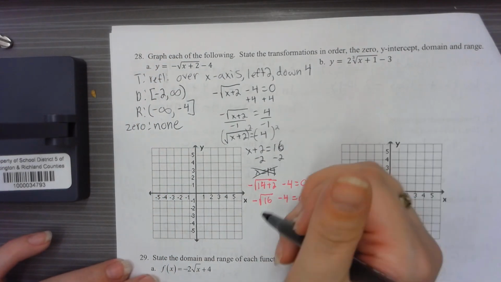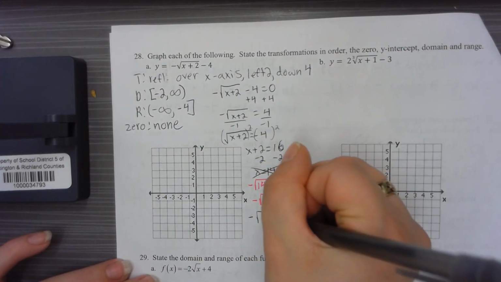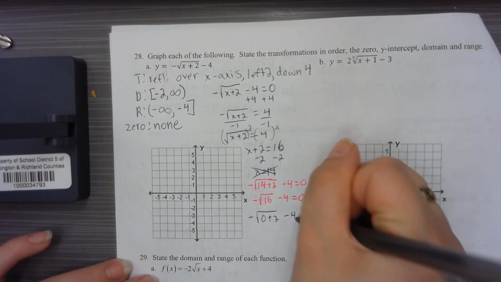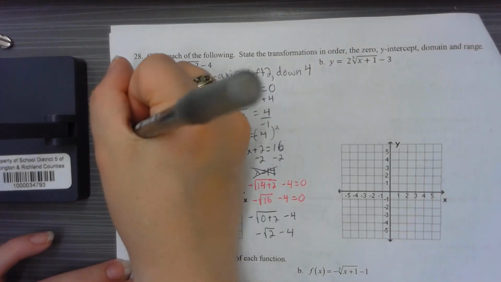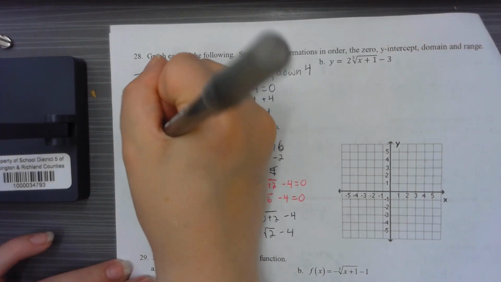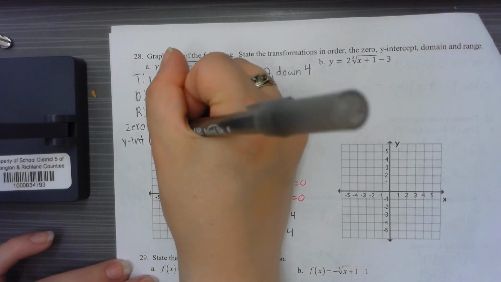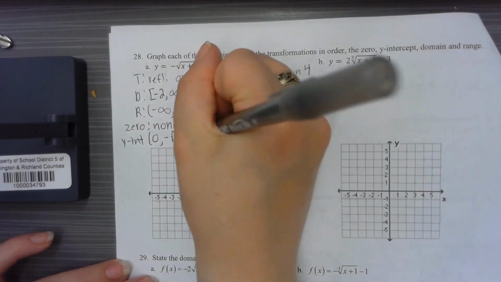And then again, to find the y-intercept, we plug in 0 and simplify. And so there's not a whole lot to do to simplify this. It would just have to stay as this. So the y-intercept is going to be 0, comma, negative square root of 2 minus 4.